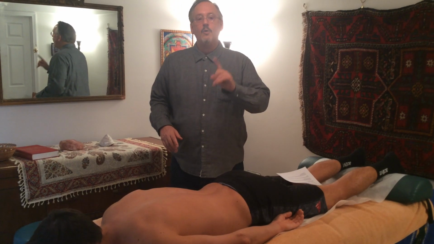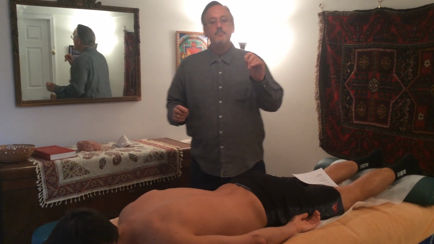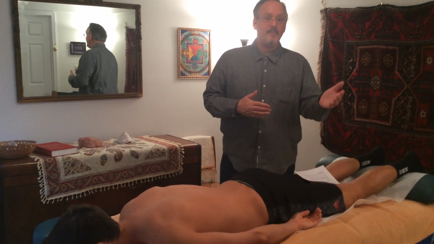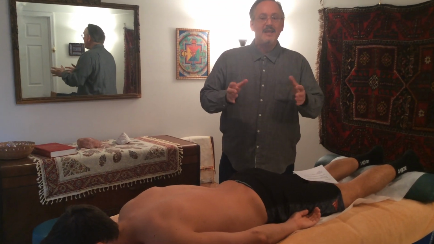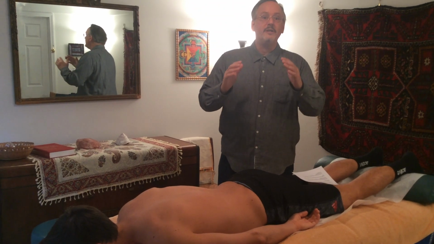Why does pain go away when you release trigger points and motor points? Because pain occurs in the body due to inflammation. Full stop. Pain in the muscles and the fascia occurs due to inflammation.